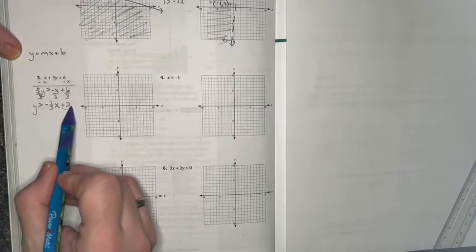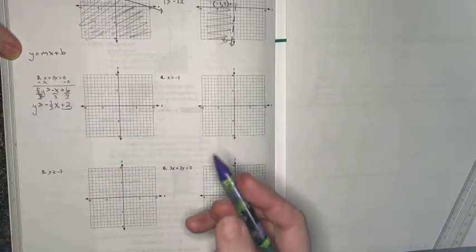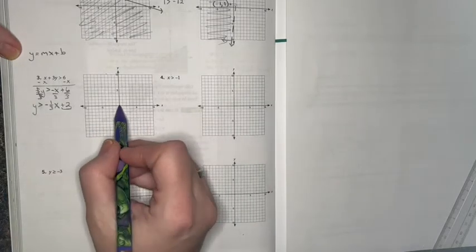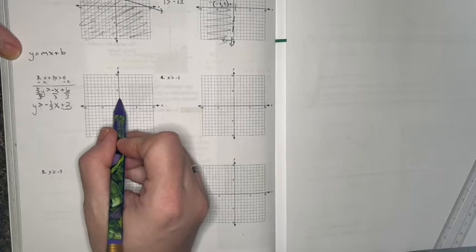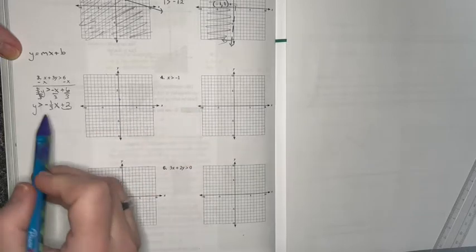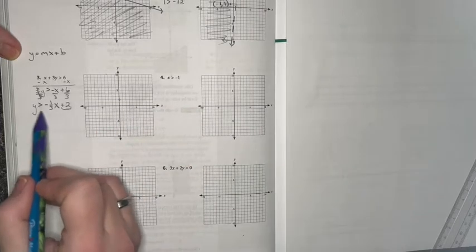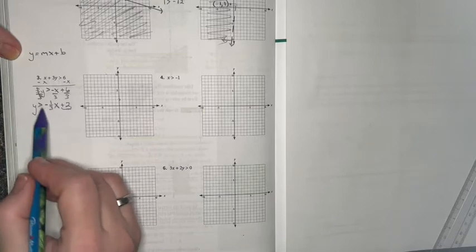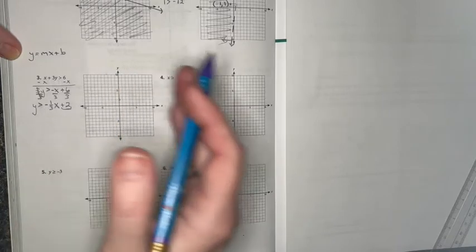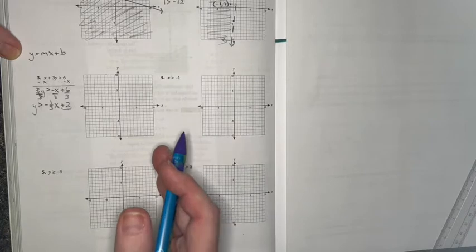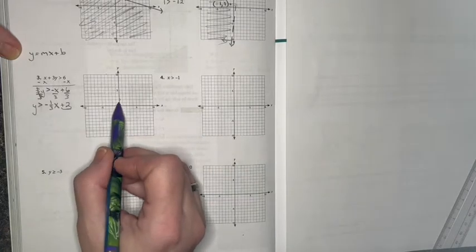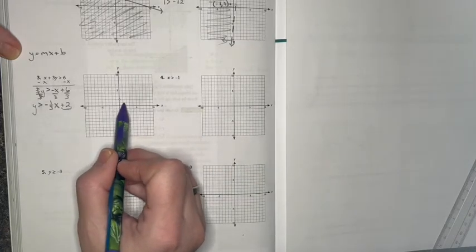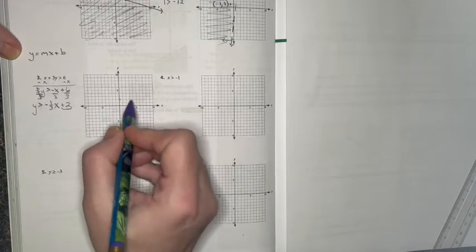We can start by plotting our b, our y-intercept, and that's at a positive 2. So I go to the origin and up 2 points, and I put a dot. Then I look at my slope. My slope is a negative 1/3. So rather than go up and to the right, I'm going to go down and to the right. So down 1 and over to the right 3: 1, 2, 3. That's my next dot right there.